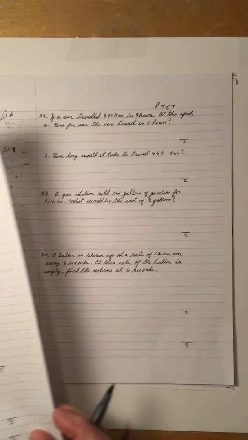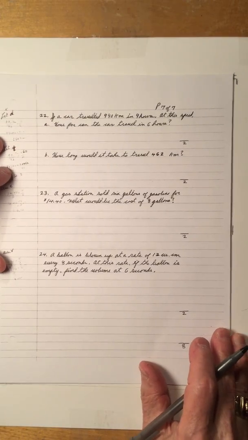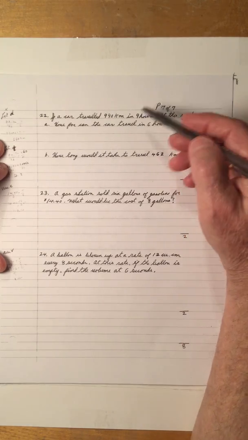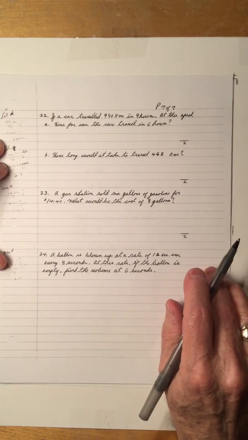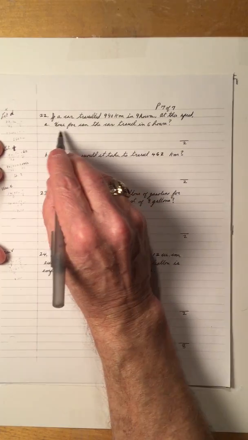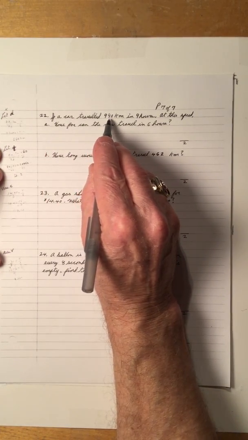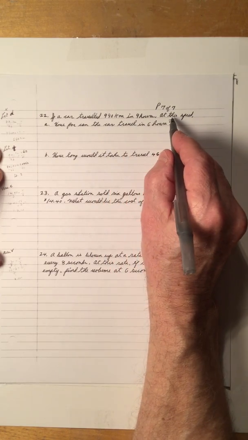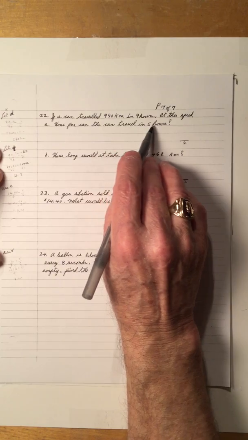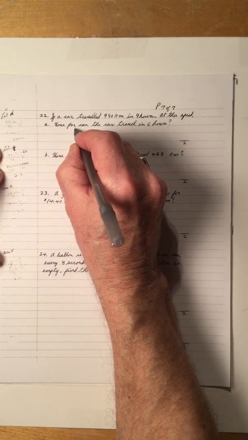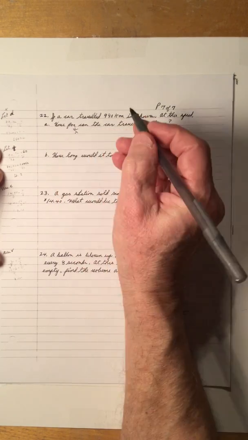And page 7. So note, you have some word problems here. So let's work these out. If a car travels 990 kilometers in 9 hours at that speed, how far can the car travel in 6 hours? So how far could be your x, could be your d.